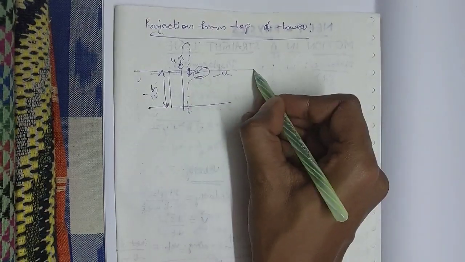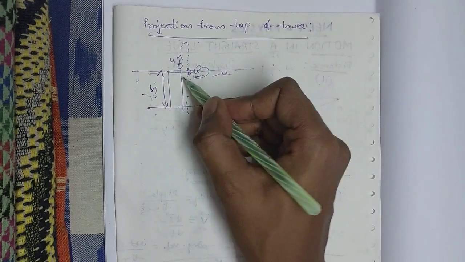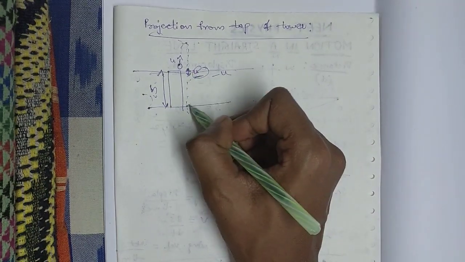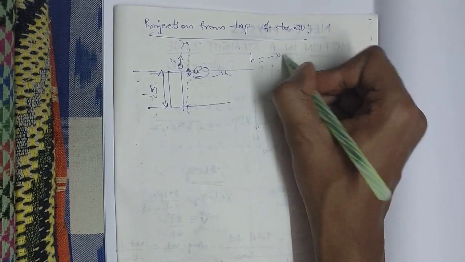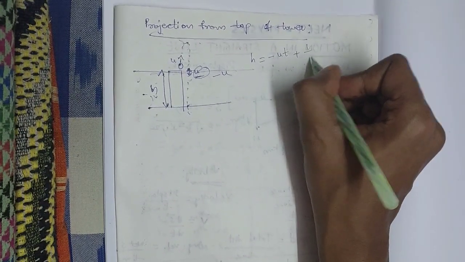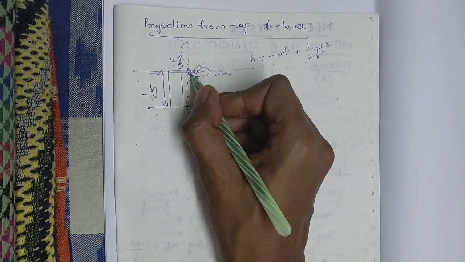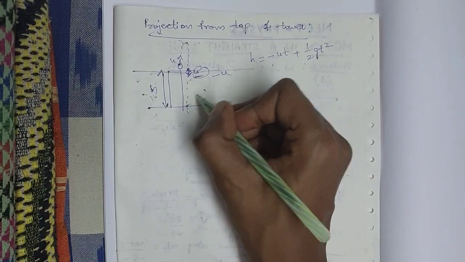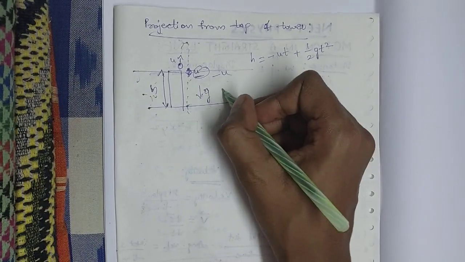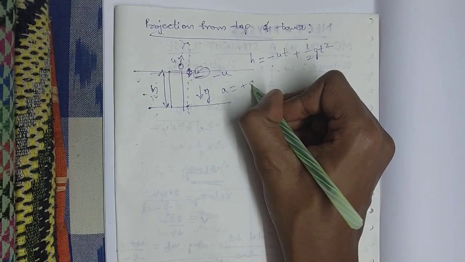If we consider only the travel of the object from here to here, h equals minus ut plus half gt square, because in this travel the object is traveling downward and the gravitational force is directed downward. Hence, a equals plus g.